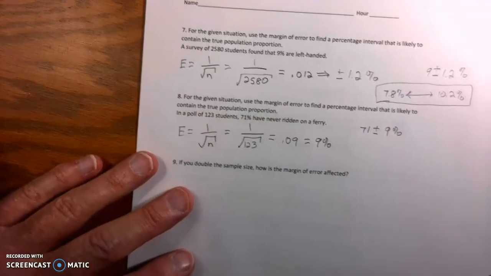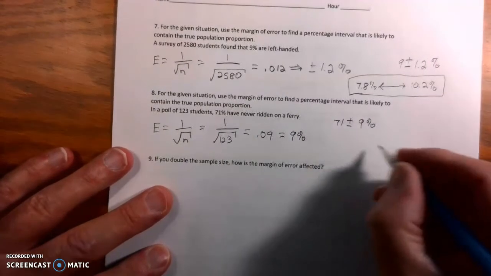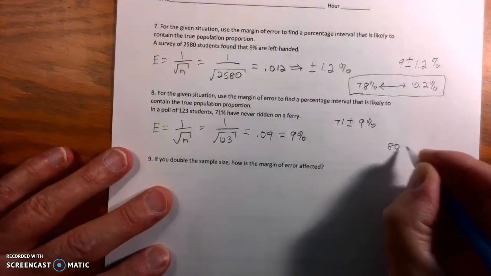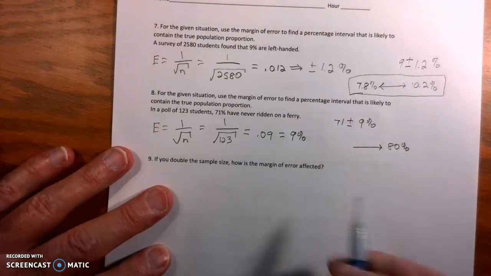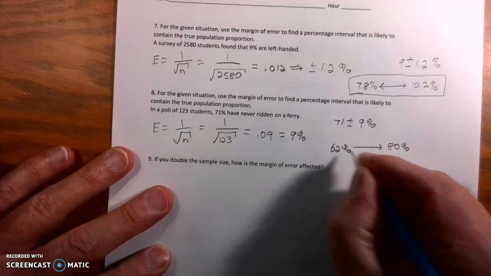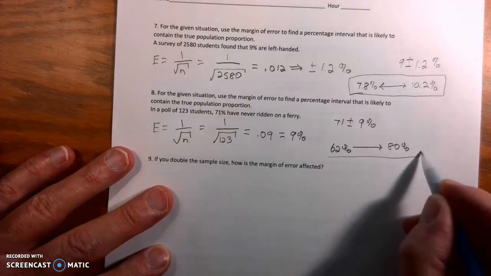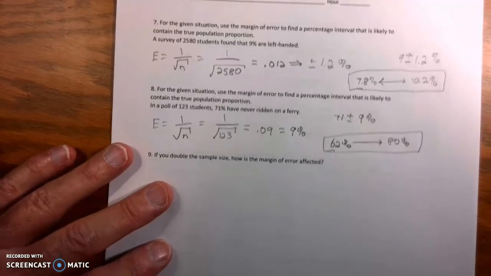So that's 71% plus or minus 9%. So our spread is going to go up to 80% and down to 62%. All right, that's the spread we're looking for right there.